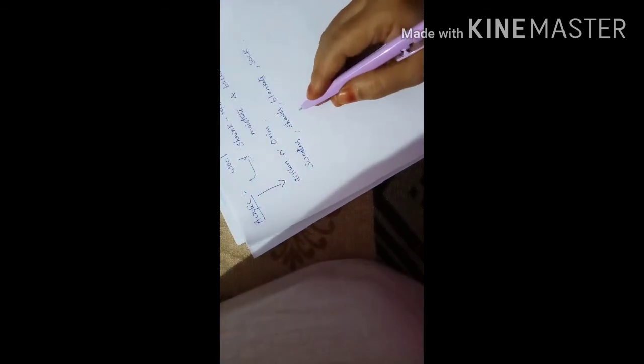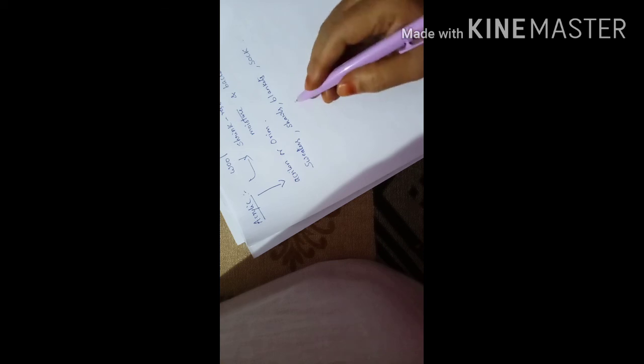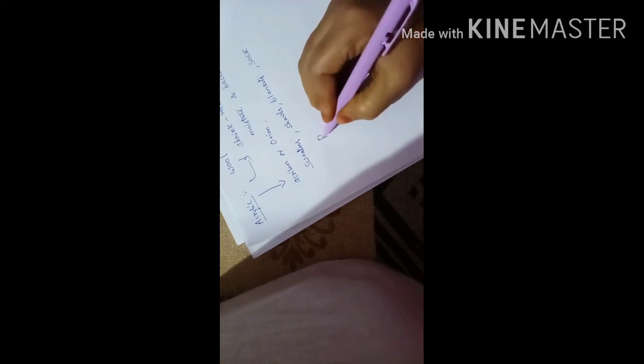Whatever synthetic fibers we prepare by using petroleum, those fibers we call petrochemicals. What do you mean by petrochemicals?